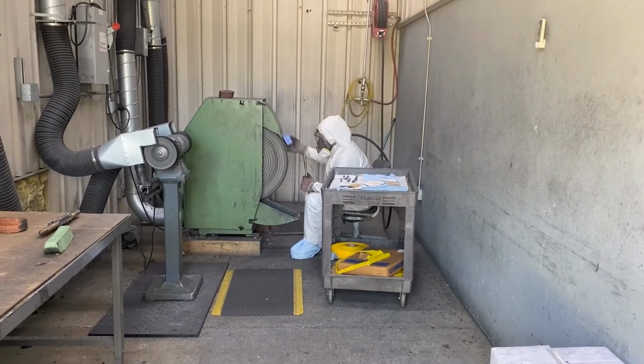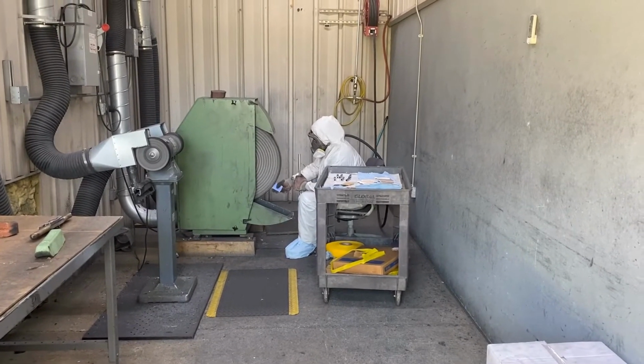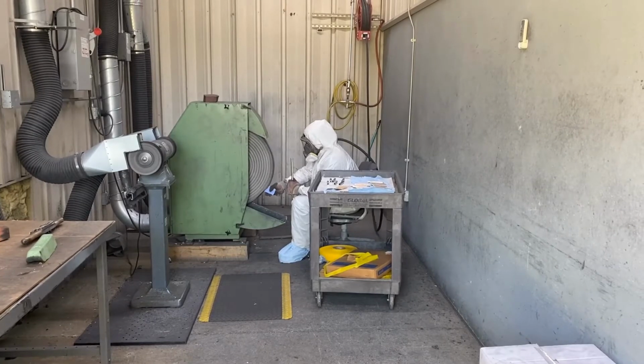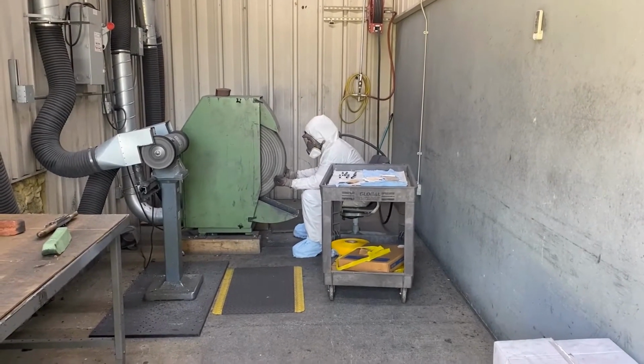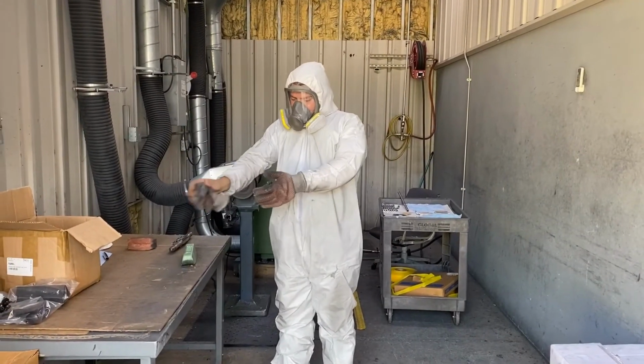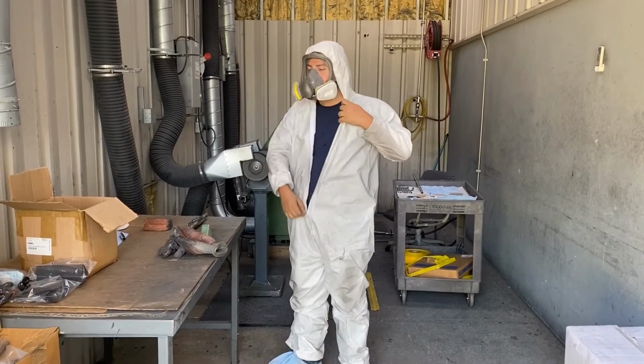Respiratory PPE. Respiratory PPE is needed when work presents an inhalation hazard. Examples of hazards are working with uncontained chemicals, working with highly toxic chemicals, working in a dusty environment, painting, and welding.